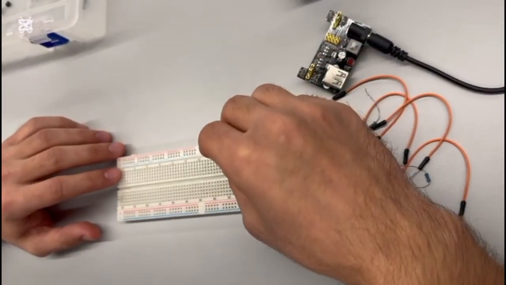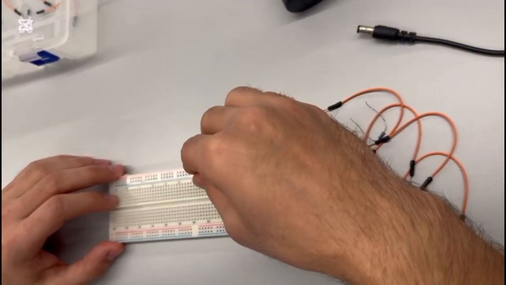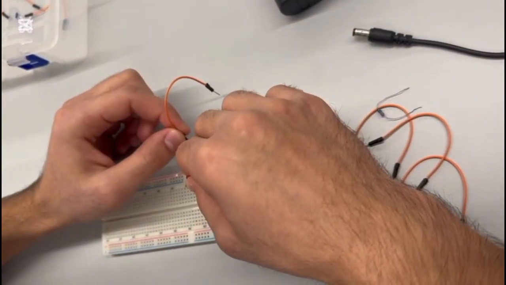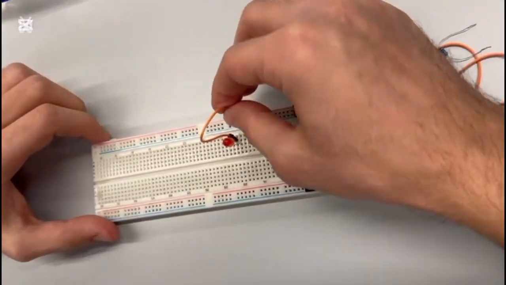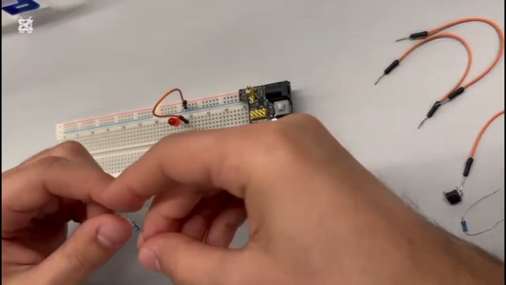First, we connected the power supply to provide voltage to the circuit. Then we added our beautiful LED to show the output visually. The short leg of the LED was connected to the ground or negative terminal using a jumper wire.